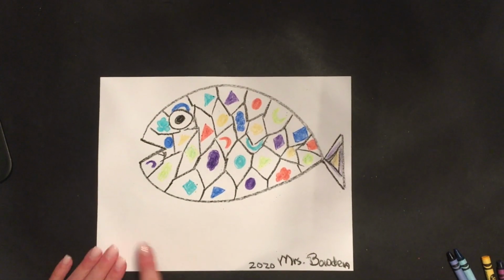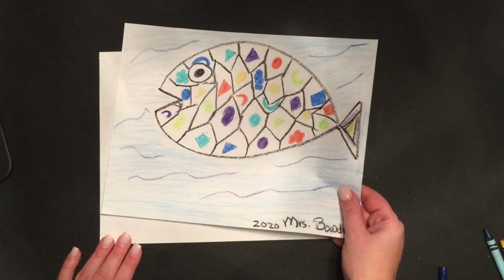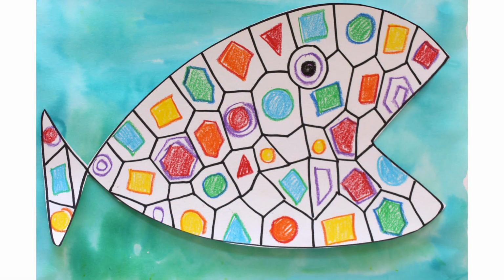I decided I wanted to add some more detail to my fish. You could create water, or you could outline your shapes with a different color, or press harder to make it darker around the outside, adding value.